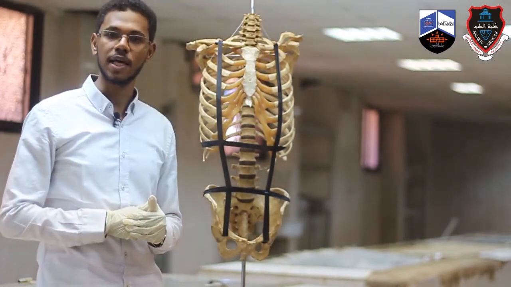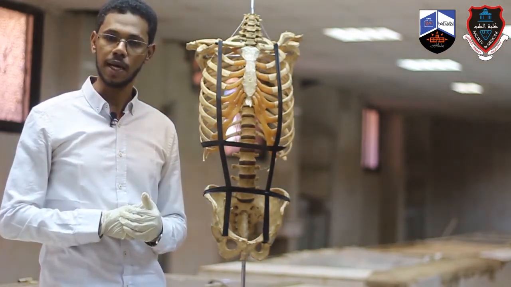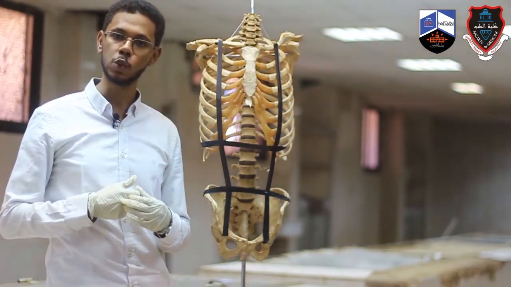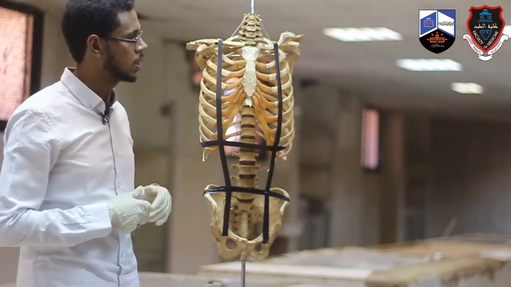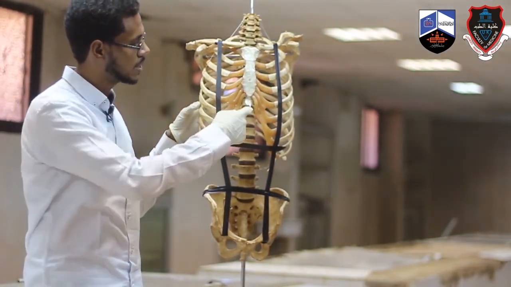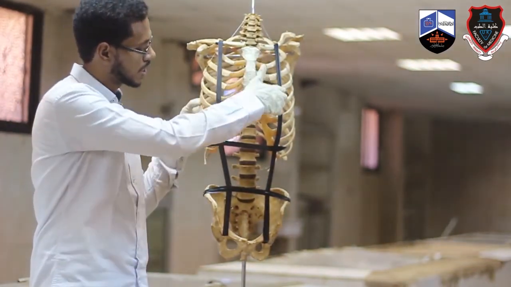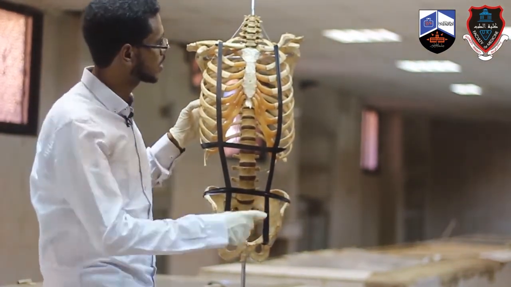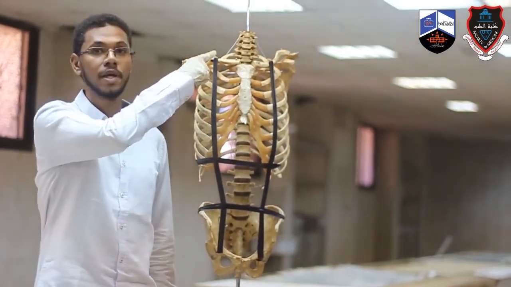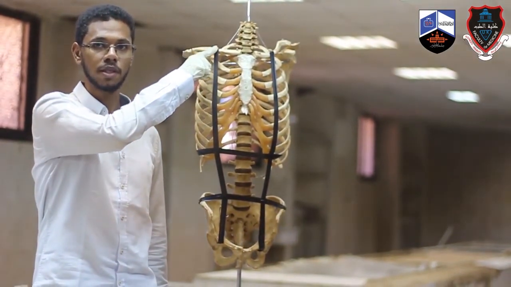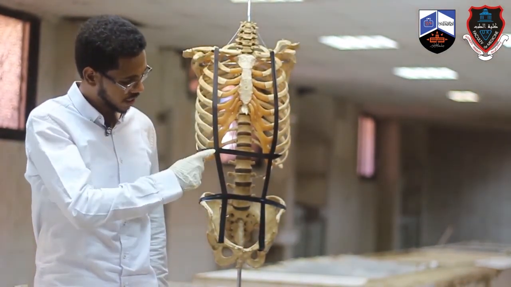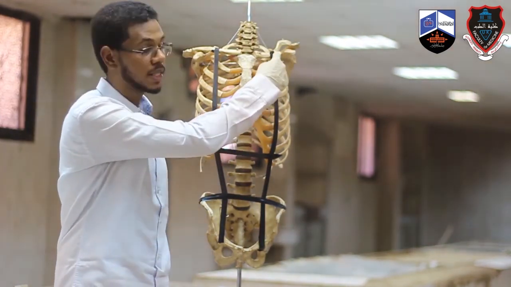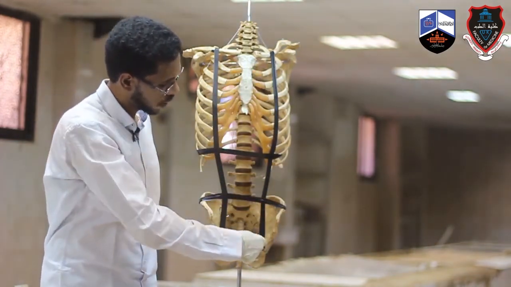For descriptive and clinical purposes, the abdomen is divided into quadrants by 2 imaginary lines, which are illustrated by this black tape. 2 vertical lines and 2 horizontal lines. The vertical lines extend from the mid-clavicular point downward vertically to mid-inguinal point. This is the right one, and the same from the mid-clavicular point to the mid-inguinal point.